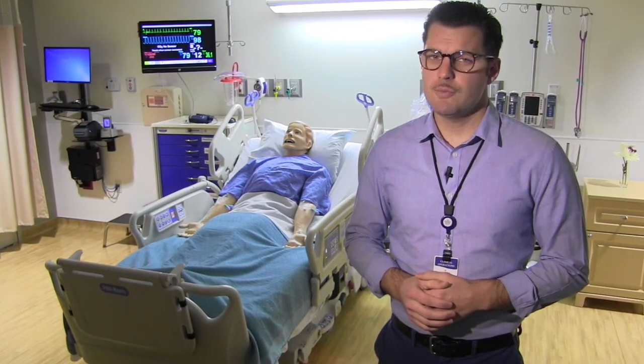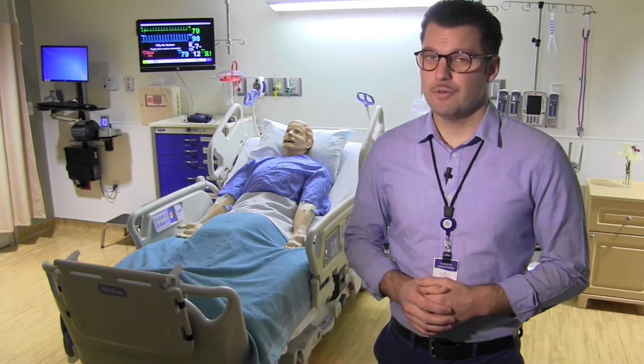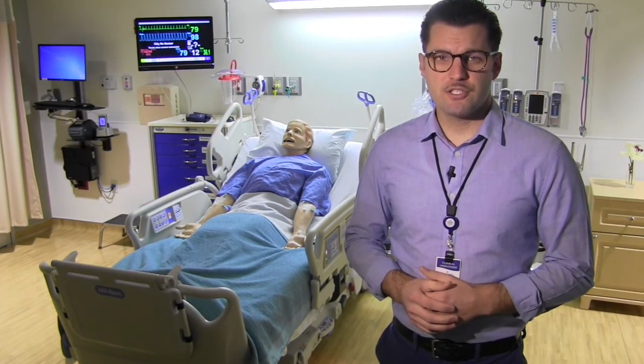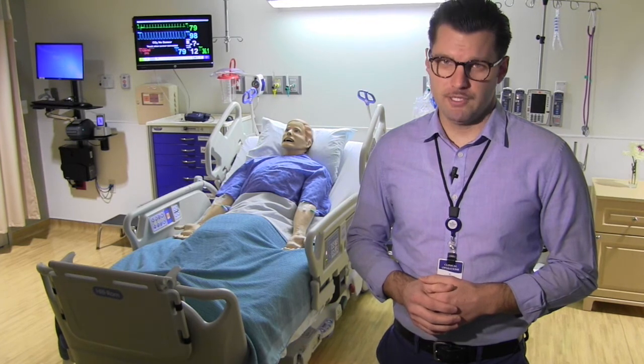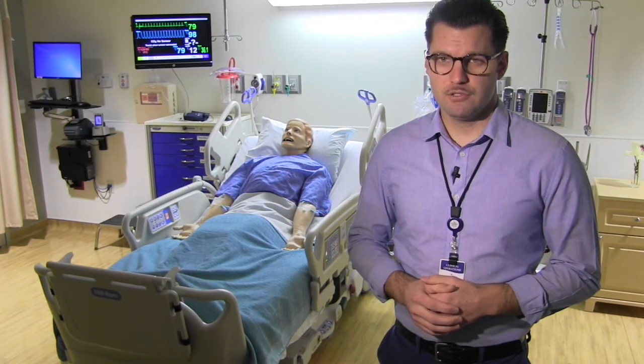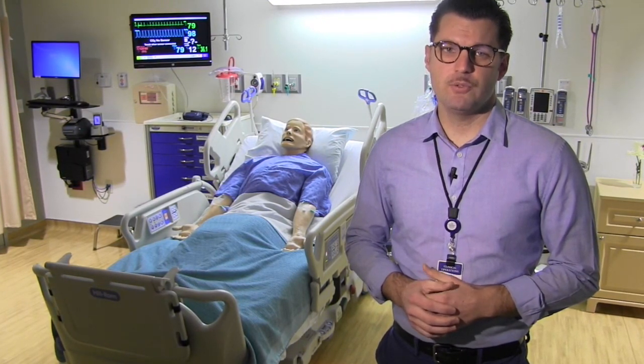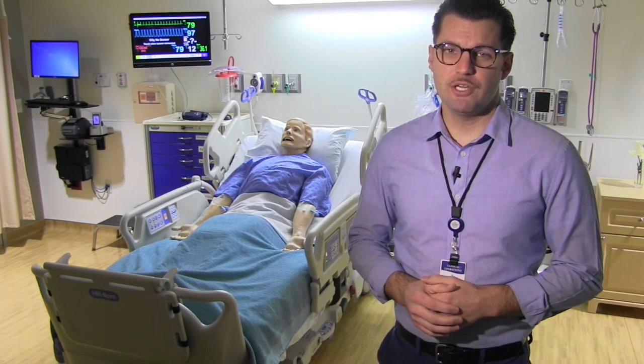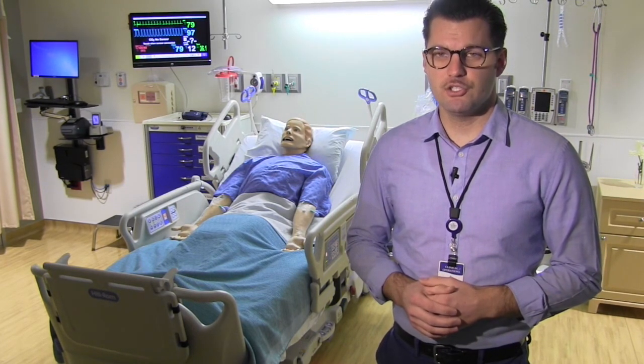You do not need to worry about cleaning up. Please do not throw anything away. The simulation specialist will take care of all room cleanup. After the simulation, your facilitator will escort you to another room for the simulation debrief to discuss the simulation that just took place.